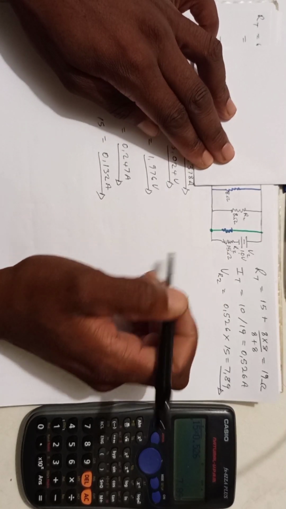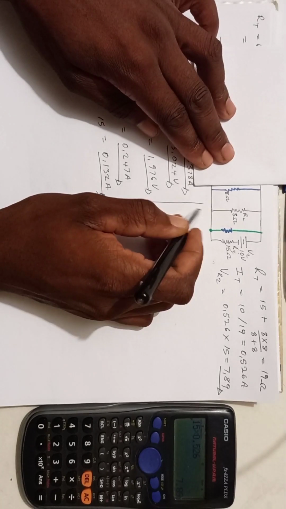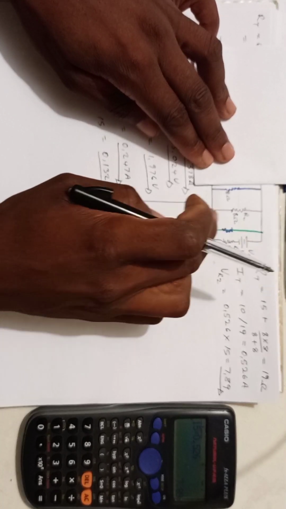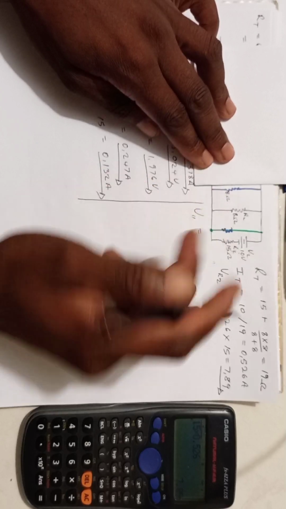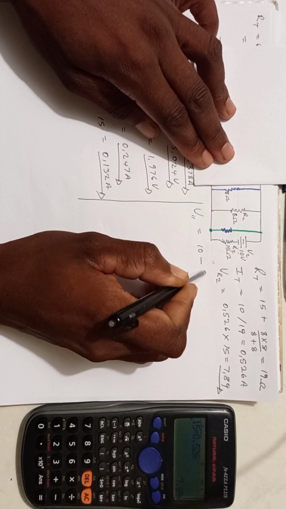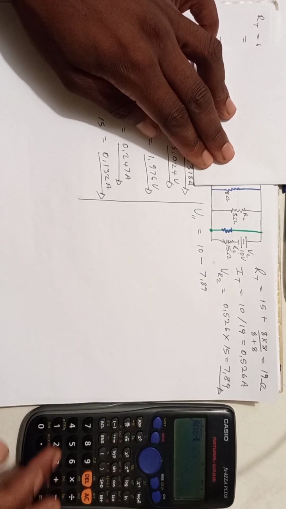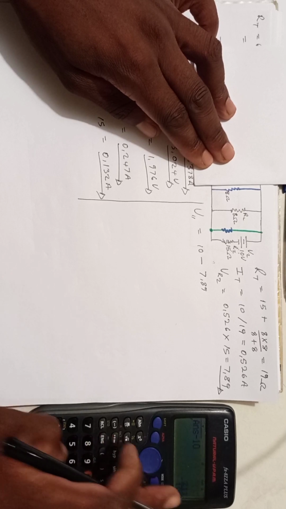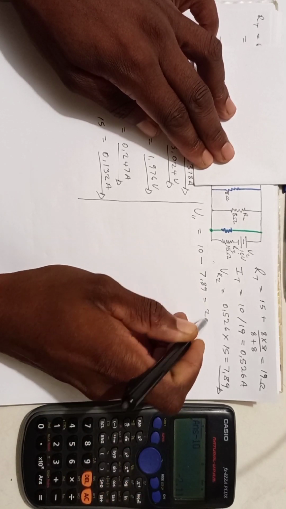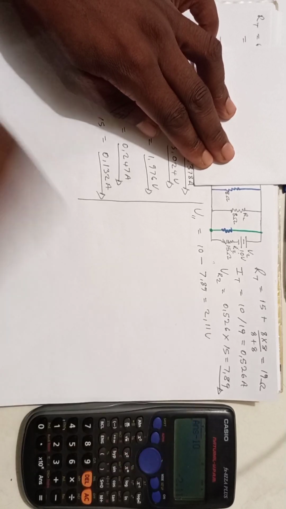Whenever you calculate the volt drop here and it becomes bigger than this one, you must know that you have made a mistake. So let's now calculate the volt drop across the parallel. We know that it will be the same here and there. We're just going to take 10 and subtract 7.89, and we ignore the sign. So the voltage across the parallel is 2.11 volts.